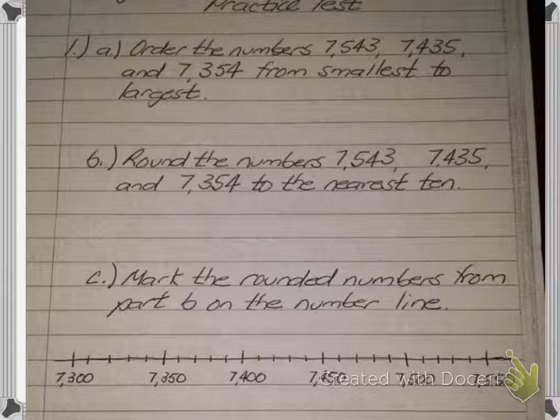For our review for our first periodic exam, we have ordered the numbers, and they give us 3 numbers from smallest to largest. All of these numbers happen to begin with a 7. So since they all begin with a 7, in a sense we can ignore that 7 and just look at the smaller numbers, just that second digit, which is the hundreds. So we can see we have 500, 400, 300.